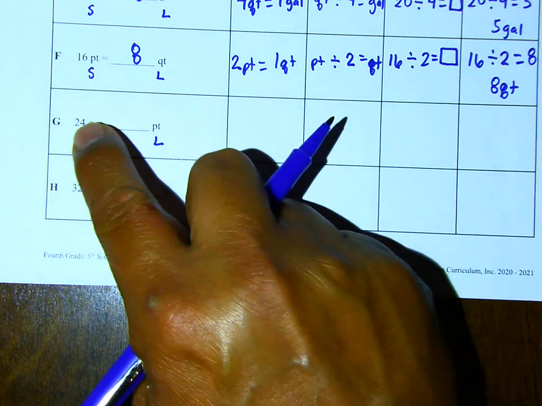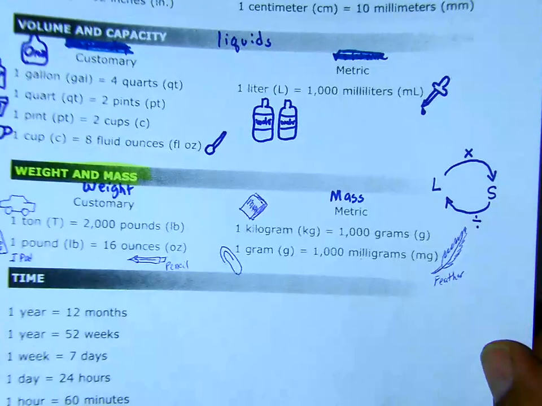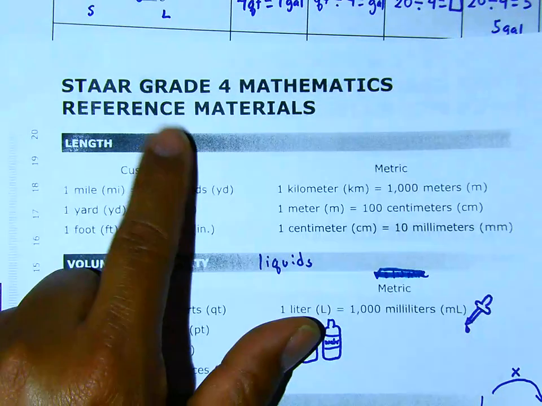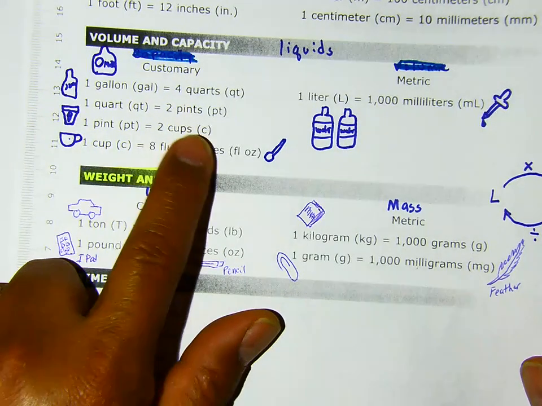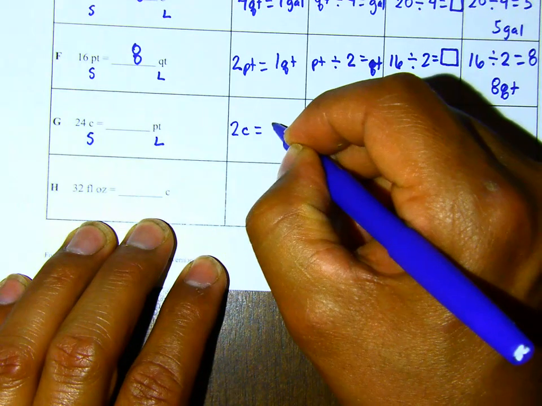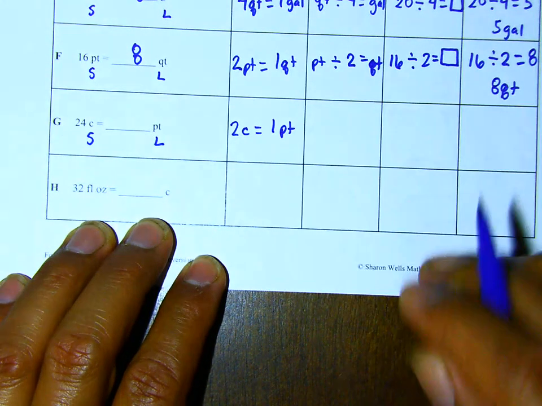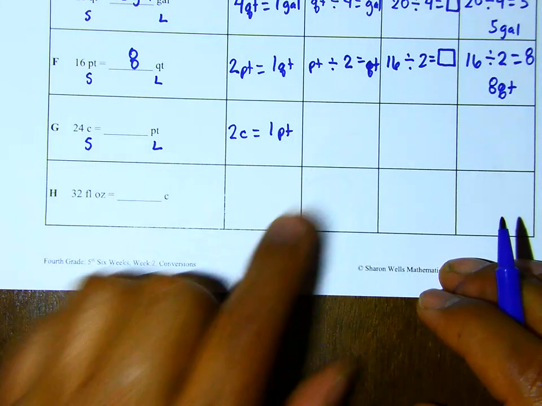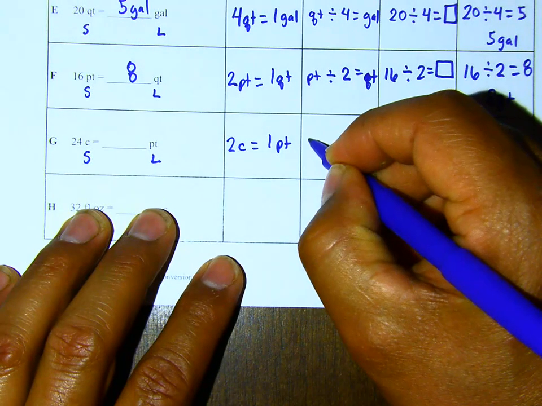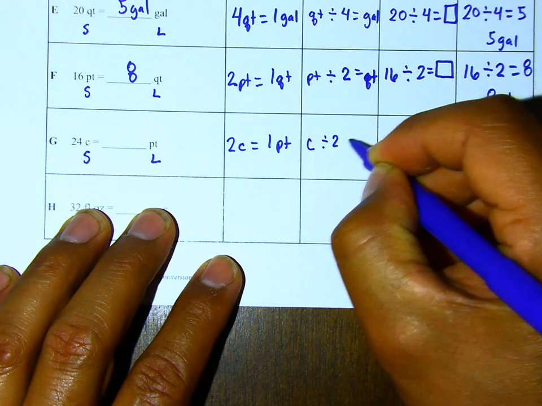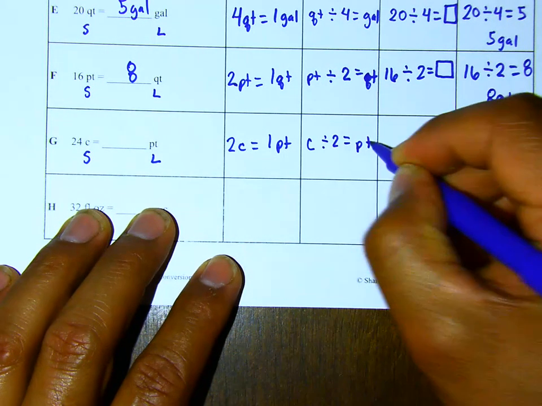So how many cups are in a pint? 1 pint equals 2 cups. We look at our star reference material, and we can say that 1 pint equals 2 cups. So 2 cups equals 1 pint. So we have to have our plan. Whatever number of cups, we're going to divide it by 2, and that's going to give us our pints.